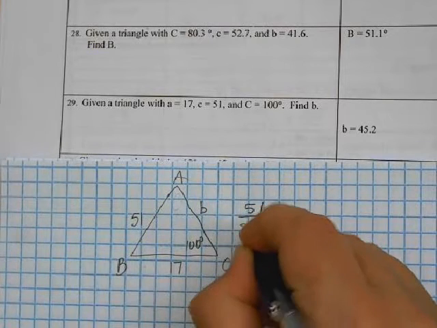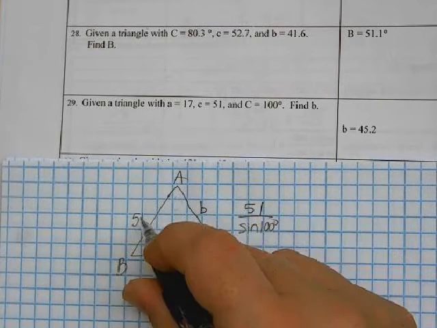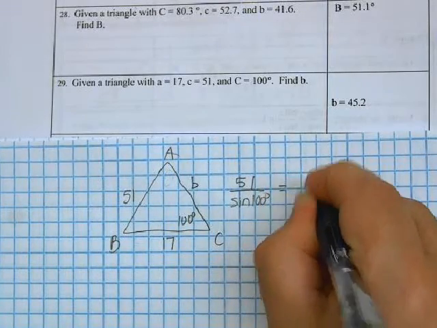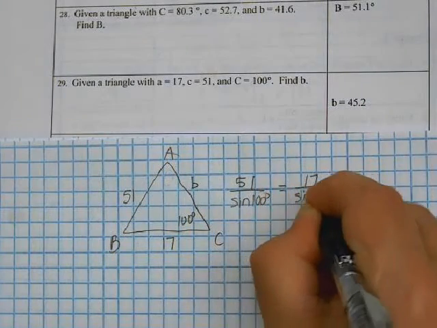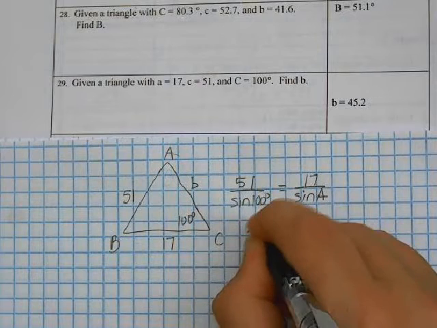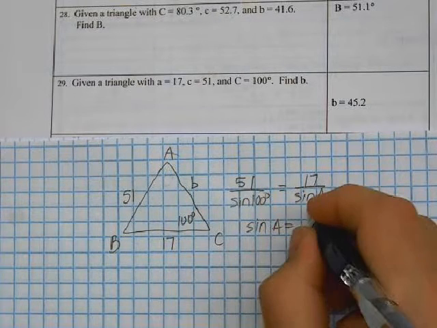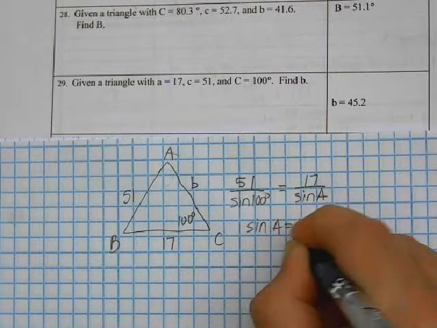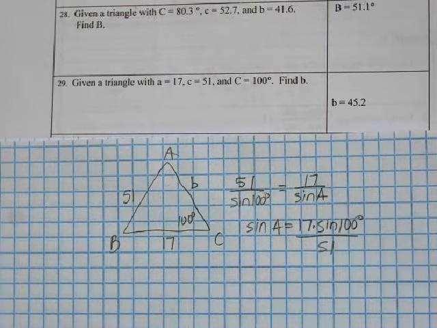So 51 over the sine of 100 degrees, that's from this side angle pair, equals 17 over the sine of A. So sine of A equals 17 times the sine of 100 degrees over 51.